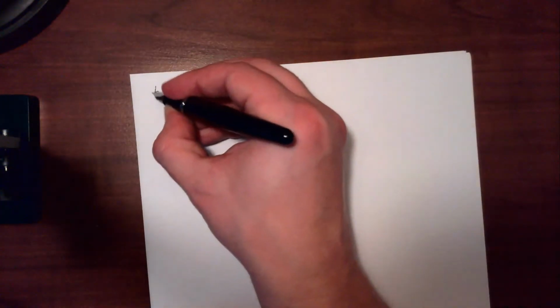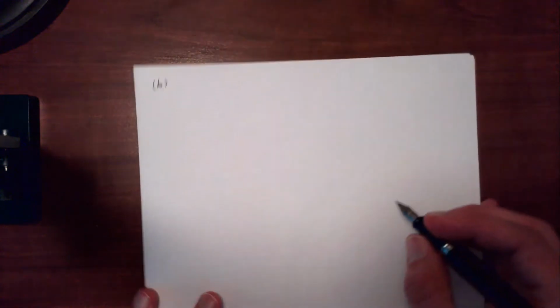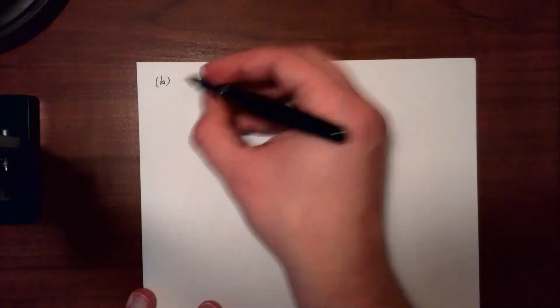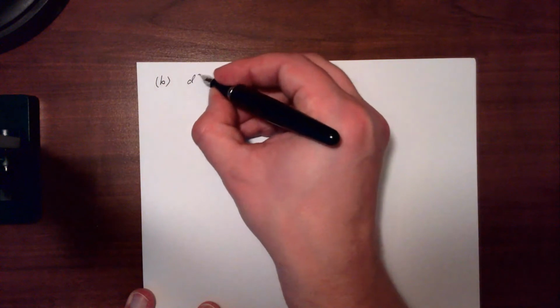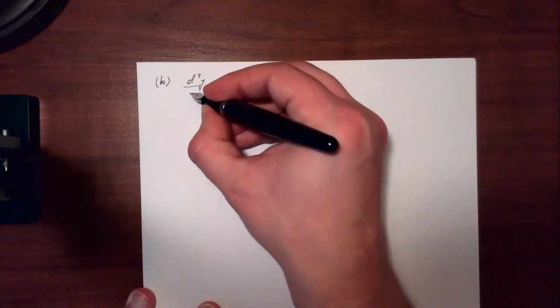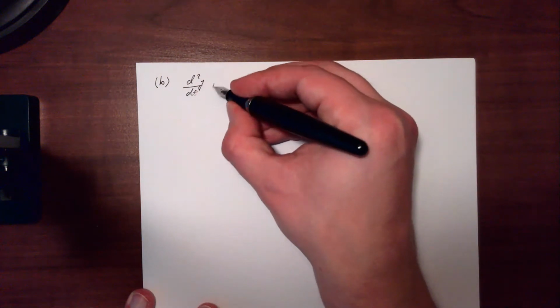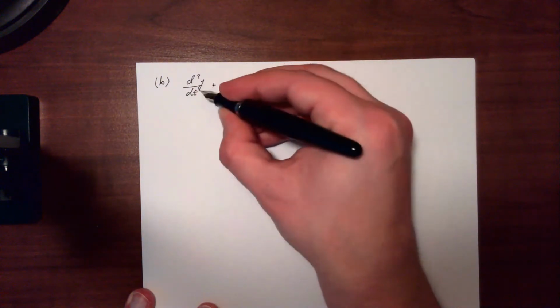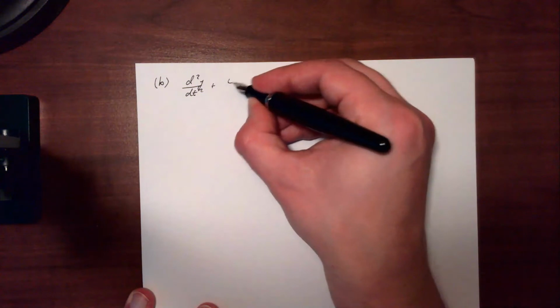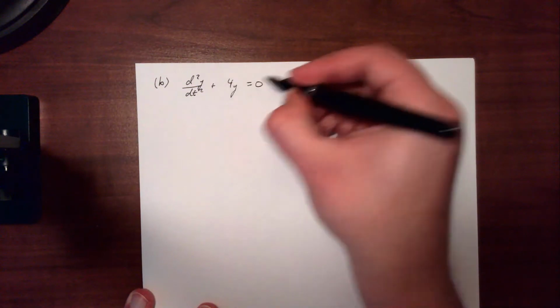So example B. What if instead of the second derivative of y with respect to t minus 4y, we have d squared y dt squared plus 4y equals 0?